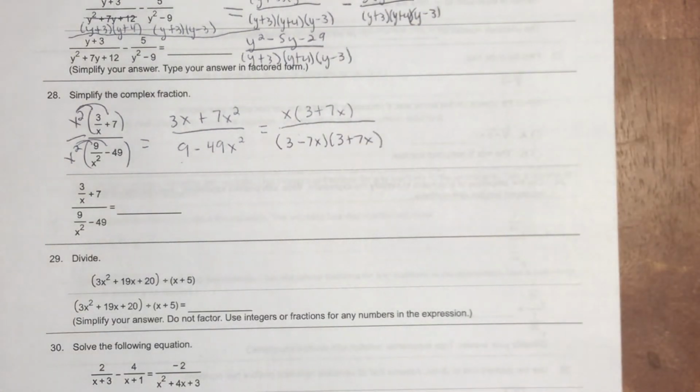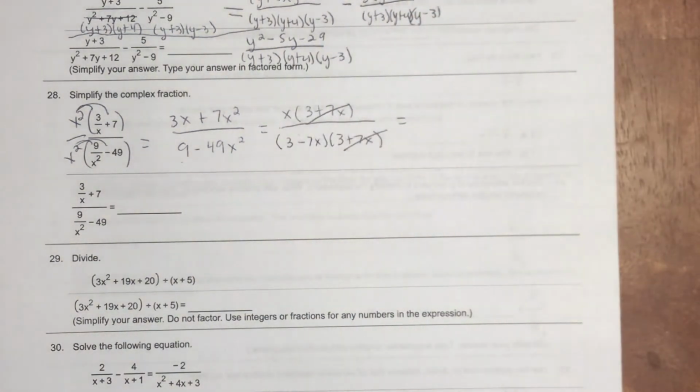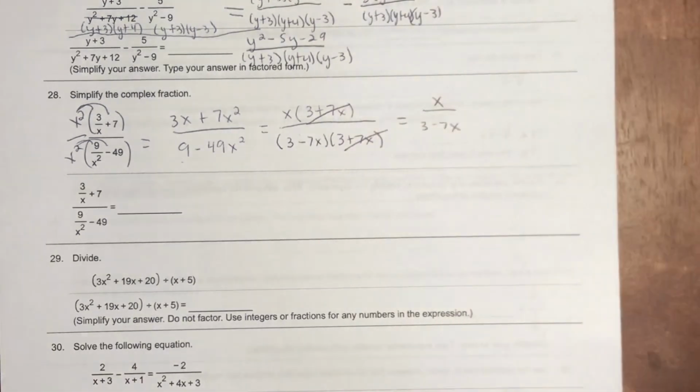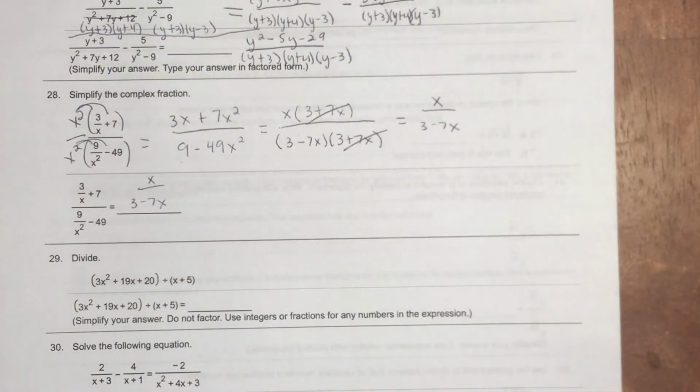So this actually does simplify more because we have a 3 plus 7x in the numerator and denominator. We have x over 3 minus 7x. Okay, and that's the final.